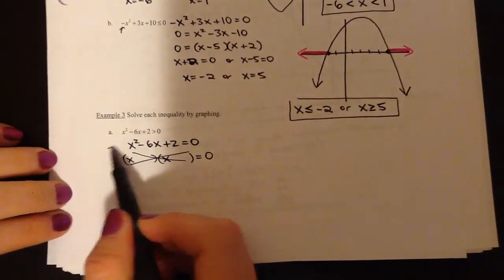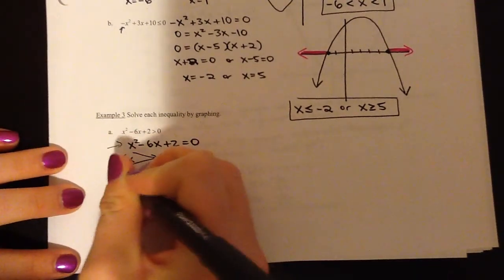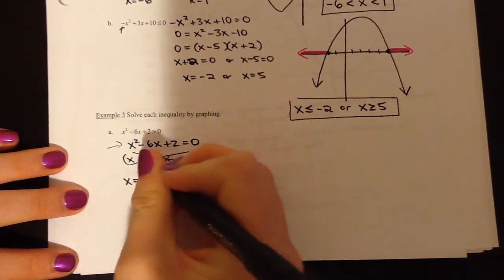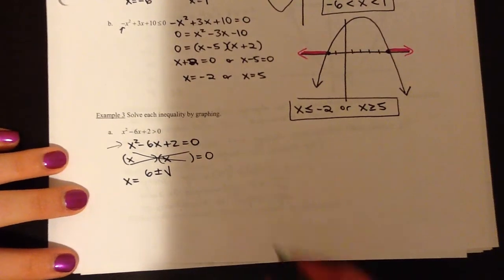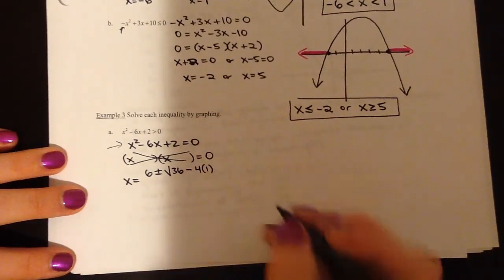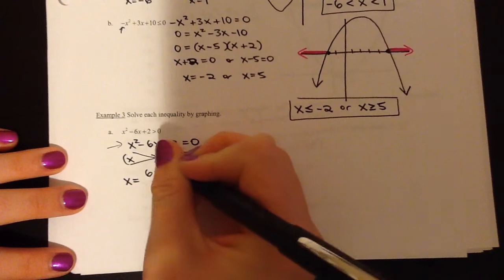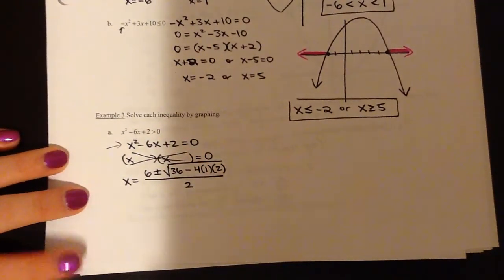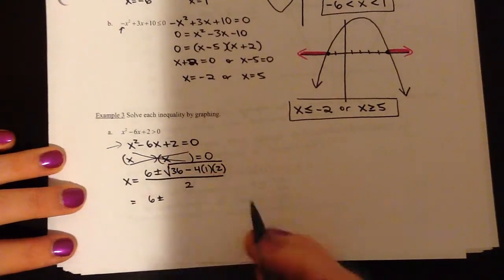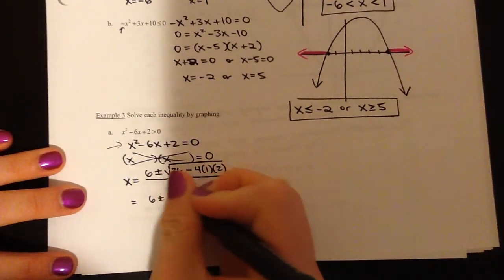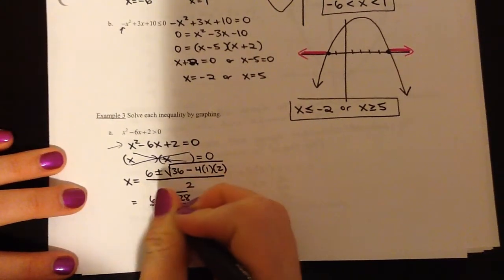All right, so I'm going to take this and do the quadratic formula. So x equals negative b, which is positive 6, plus or minus the square root of b squared, which gives me 36, minus 4 times a, which is 1, times c, which is 2, and then all of that over 2 times 1, which is just 2. That equals 6 plus or minus the square root of, 4 times 1 times 2 is 8, so I have 36 minus 8. That gives me 28 over 2.